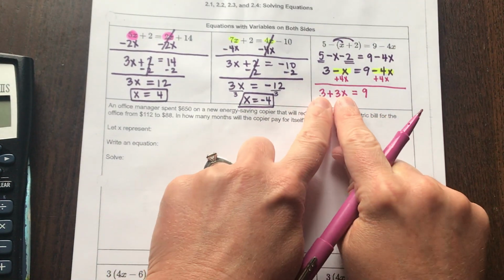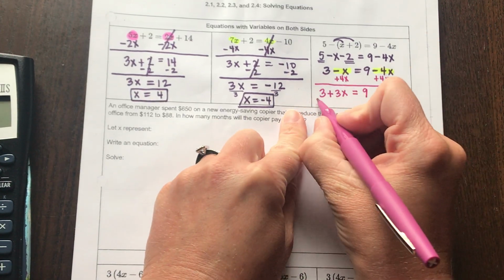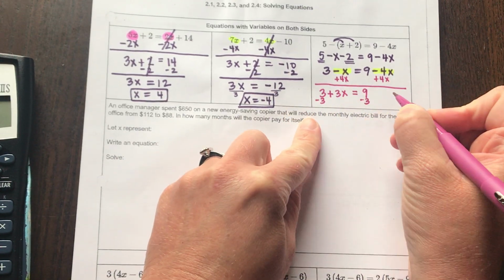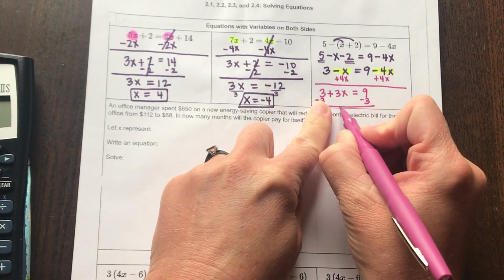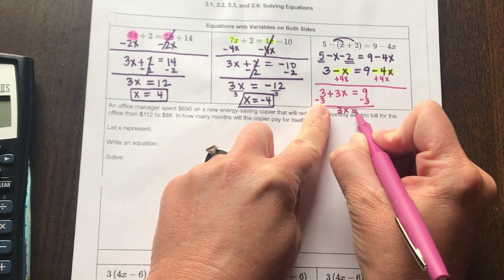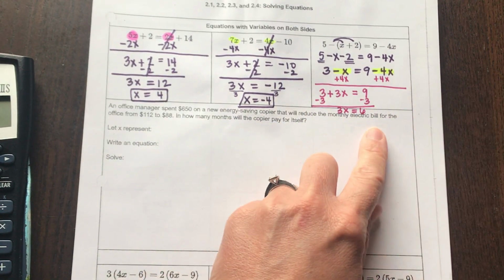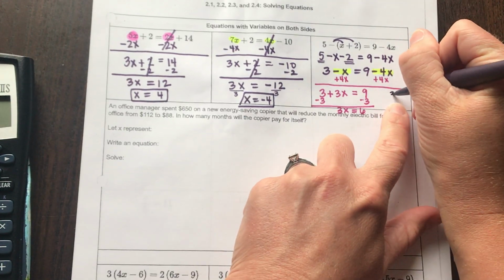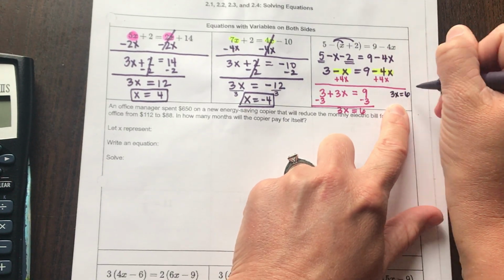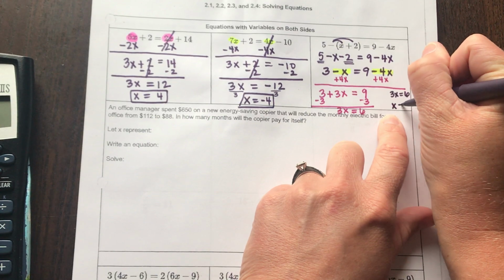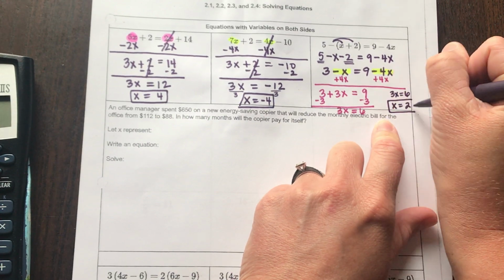To solve for x, I need to isolate the x term, so I will subtract 3 on both sides. And now I will have 3x equal to 6. If 3x is equal to 6 and I divide both sides by 3, I will get a solution of 2.